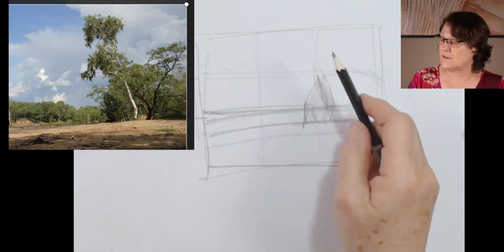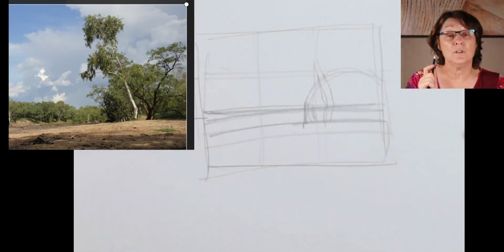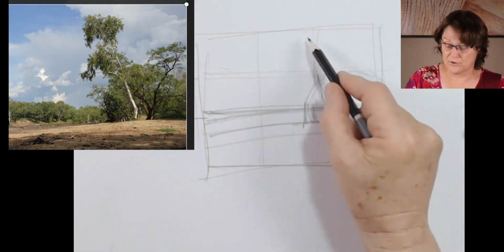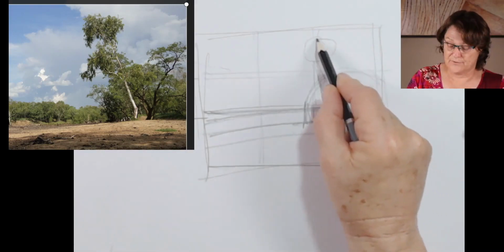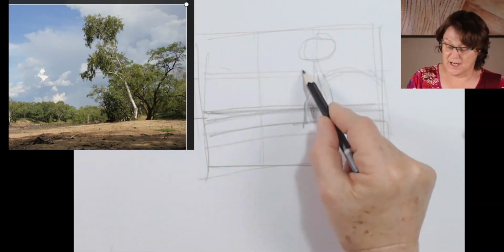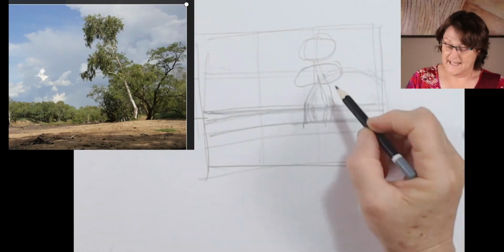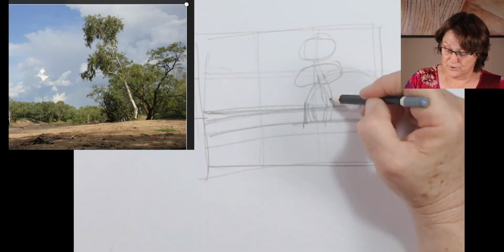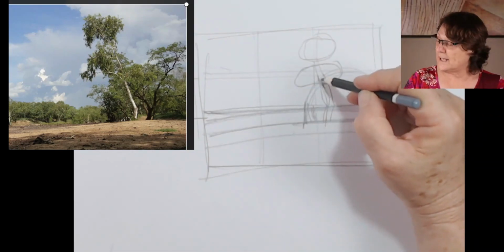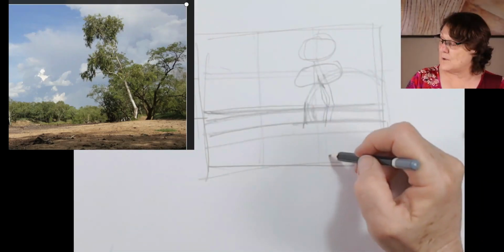So what I've actually done wrong is my usual advice on drawing trees is draw the foliage first. So put the shape of the foliage in first, and then you can put your trunk in. So I drew it way, way, way too big.